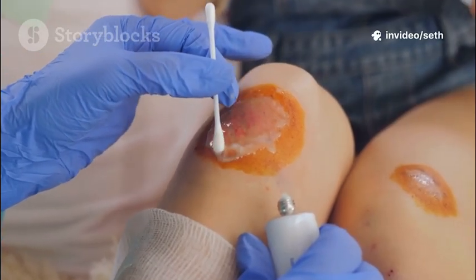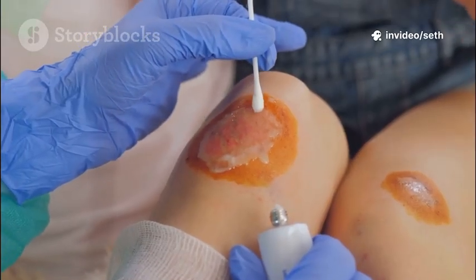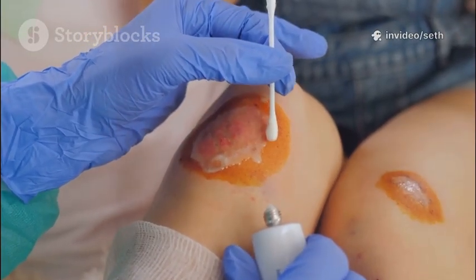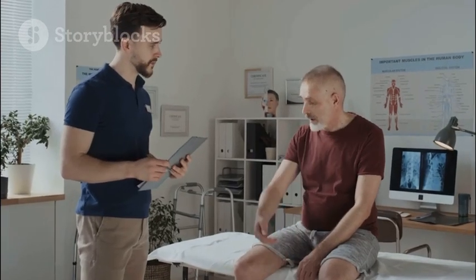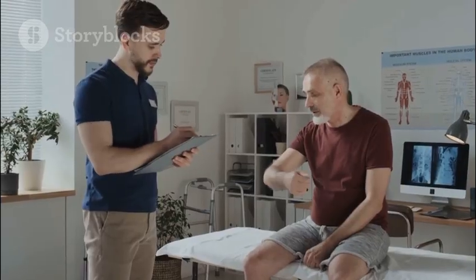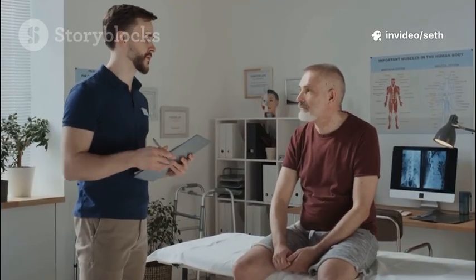Check the condition of the residual limb. Look closely at the incision line for signs of redness. Look for excessive swelling. Look for drainage. Gently feel the skin to check temperature and texture. Note the shape of the stump. Note the condition of the scar. This initial observation gives us crucial information about healing.